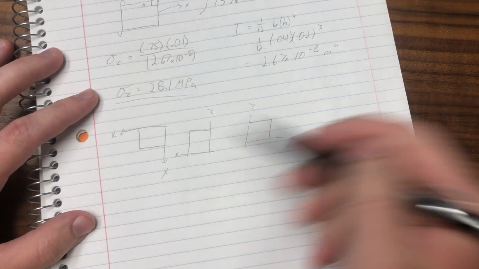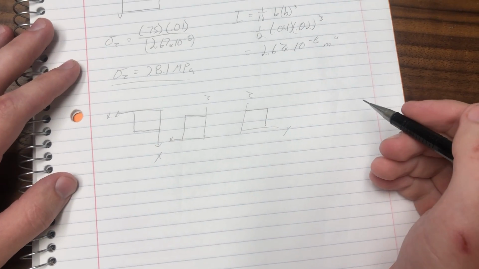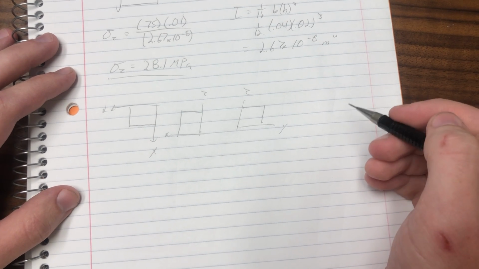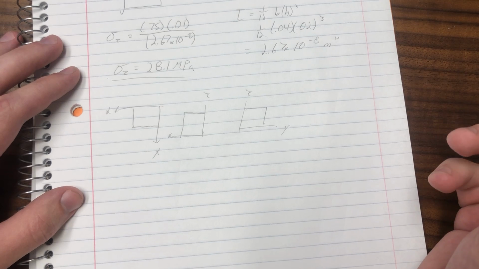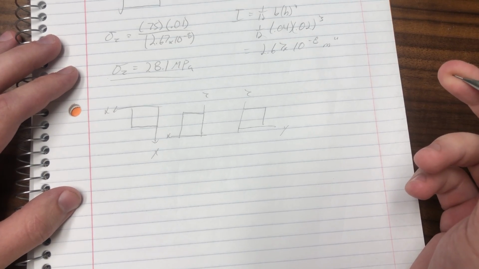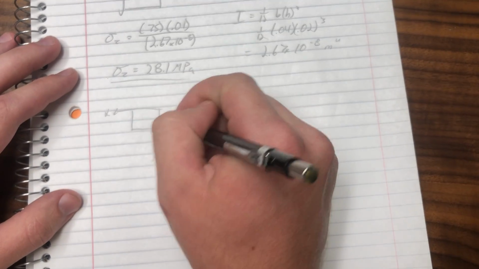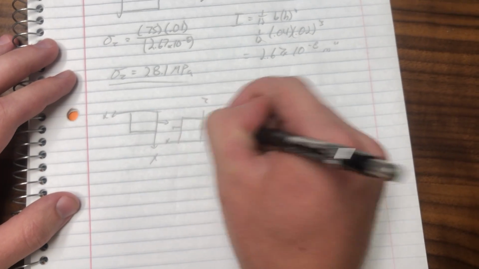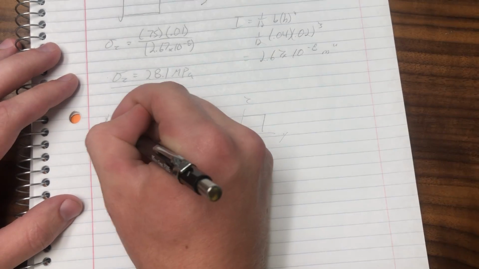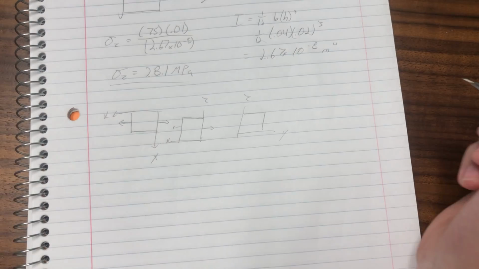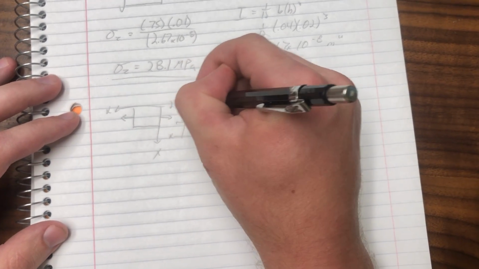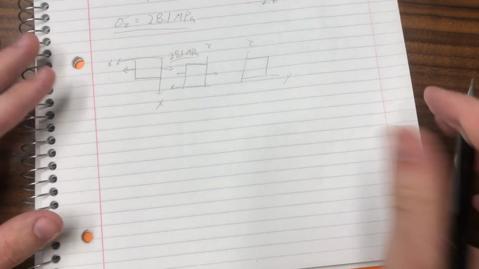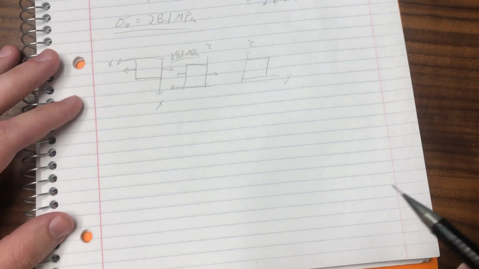And it's in the x direction. It'll be this way again. So then that's the 28.1 megapascals, and it's on both of those planes.